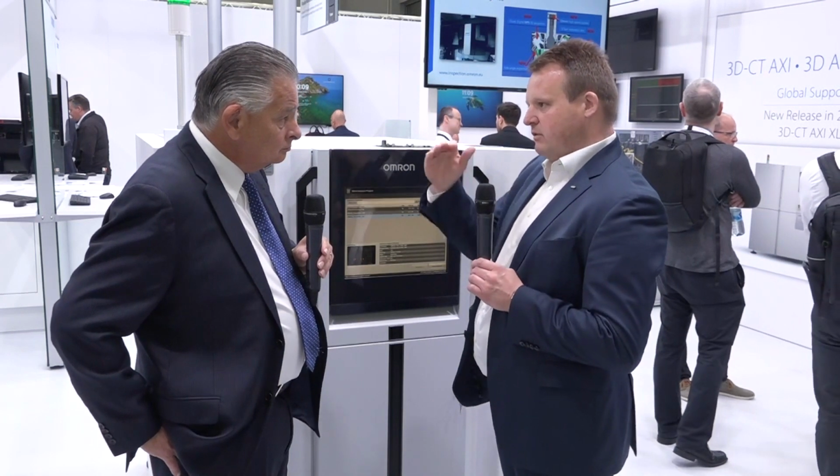And also two different versions of flat panels. And the combination is that you can reach some resolutions from down to 3 microns with up to 30 microns per pixel, and also the voltage level that you can have in the tube is a different one.